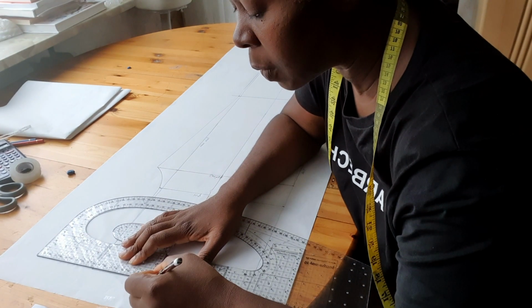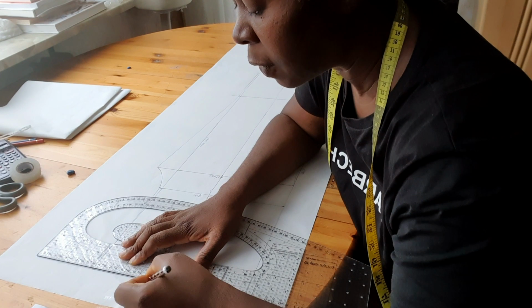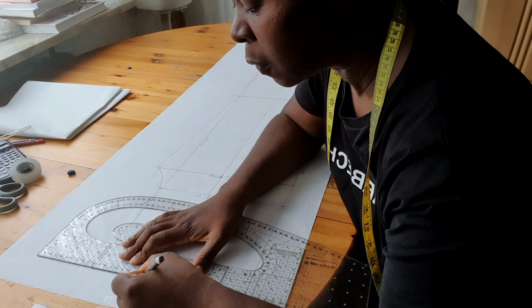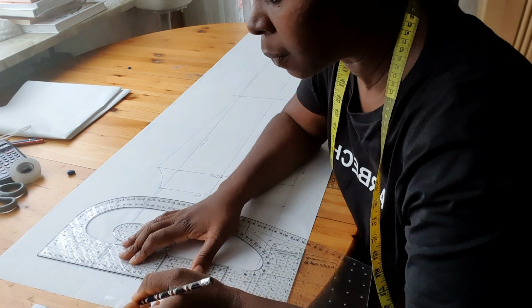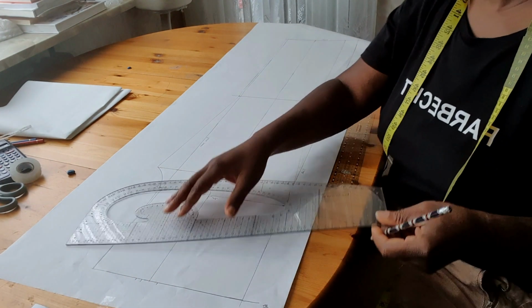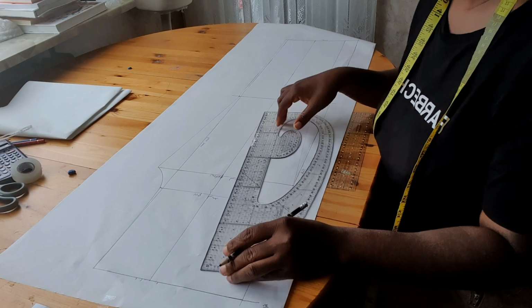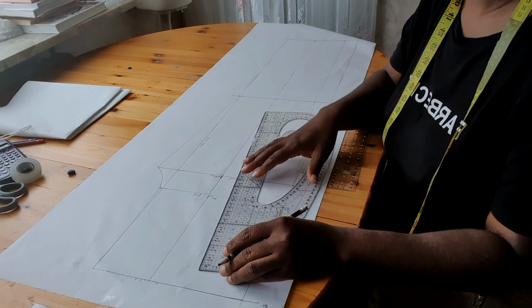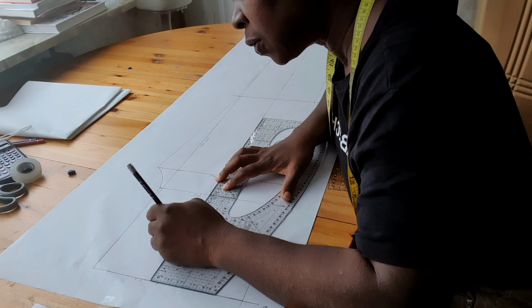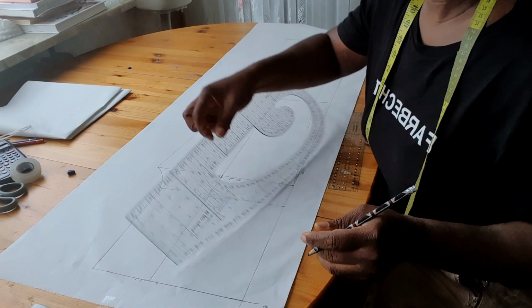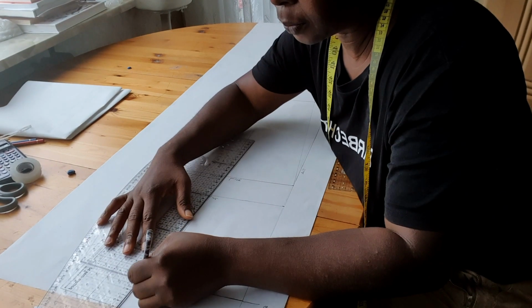That is 1.25, while here is 1.25. Then the length of your dart is supposed to be between 8 and 10 centimeters. So here I'll make it 10 centimeters. So this is 10 centimeters here. So I have to construct my dart now.